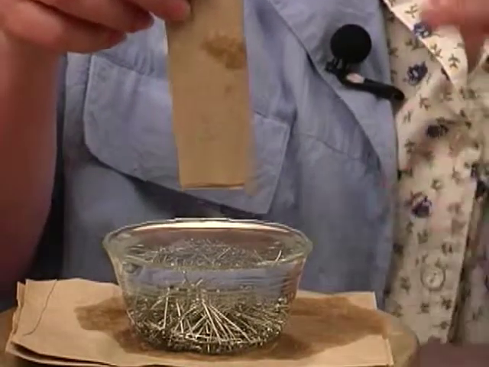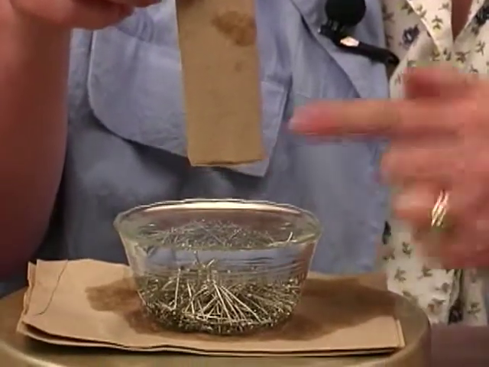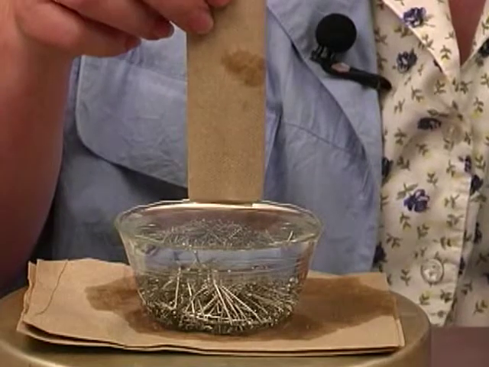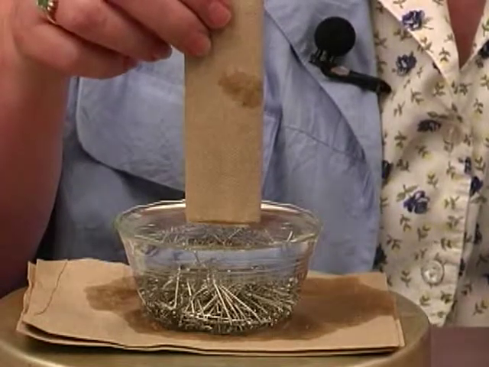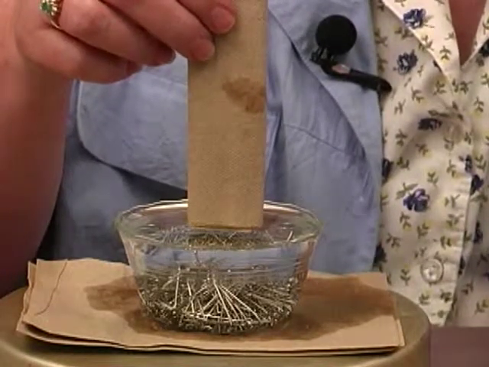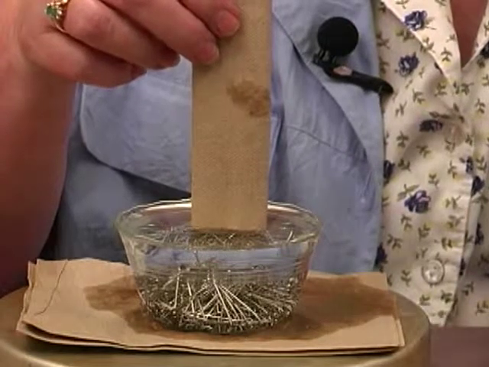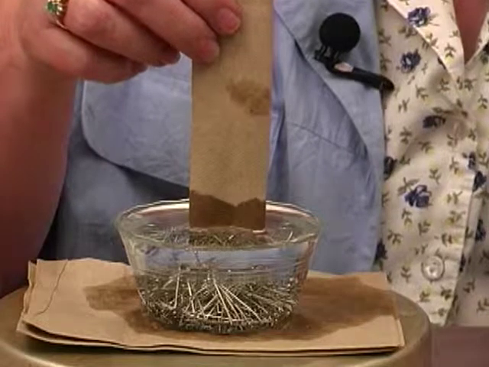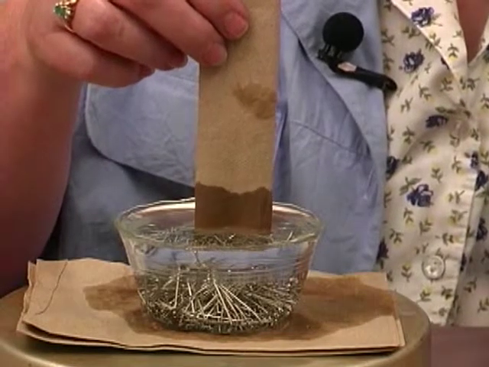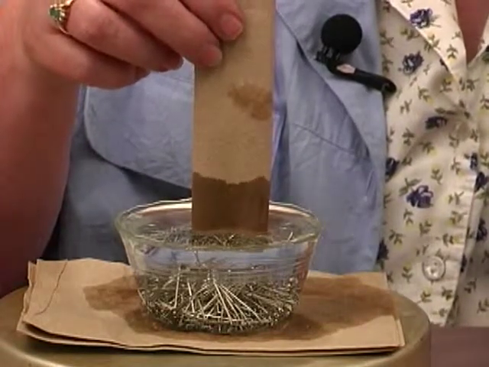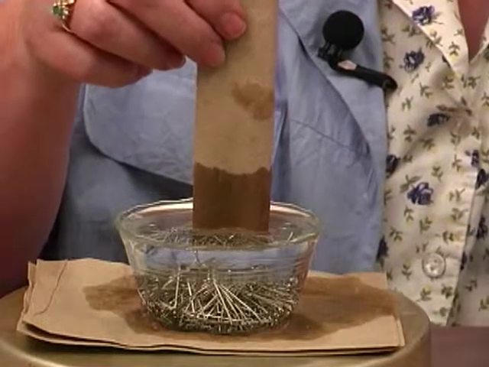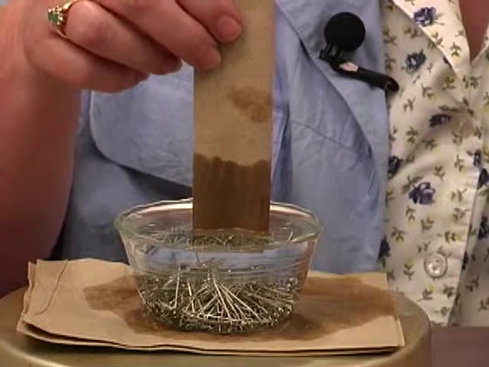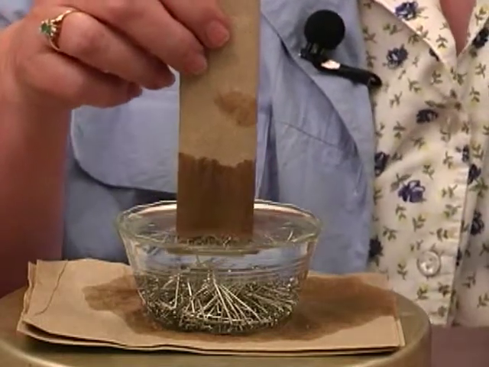I'm going to stick the edge of the paper towel into the water. What do you think is going to happen? What do you think? It's going to get wet, isn't it? The edge of the paper towel is going to get wet. When, oh, look what's happening. I'm only touching the edge of the paper towel into the water, but look at the water climbing up my paper towel. Is that surface tension?